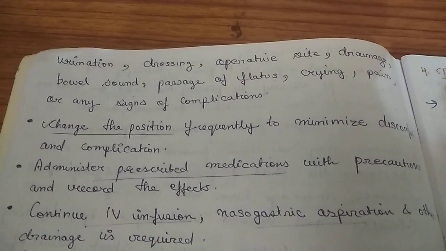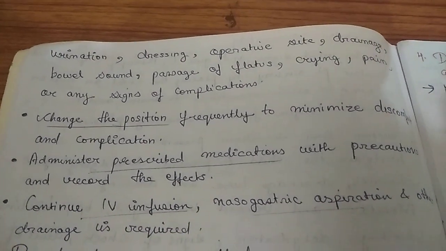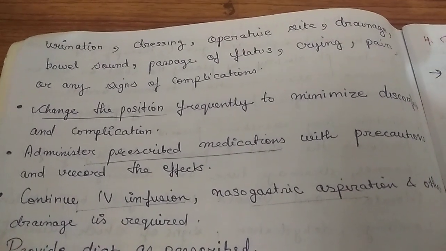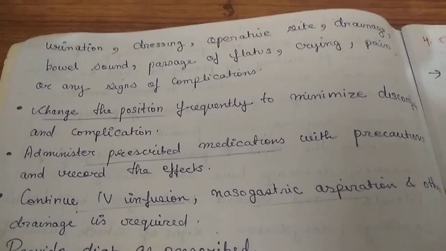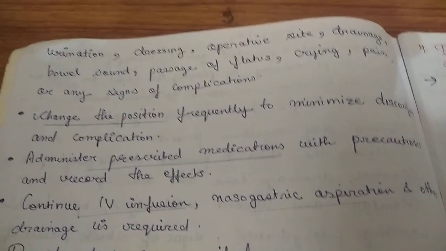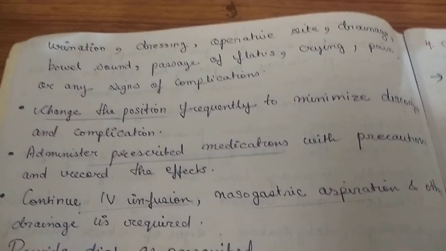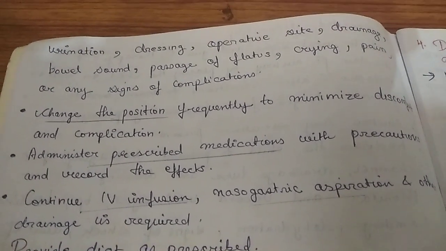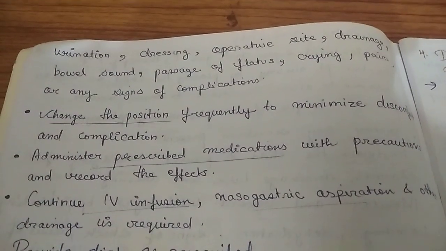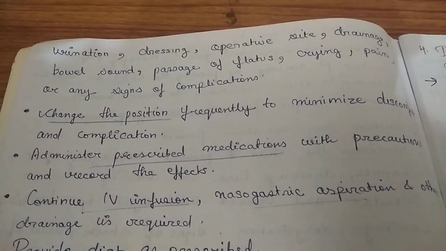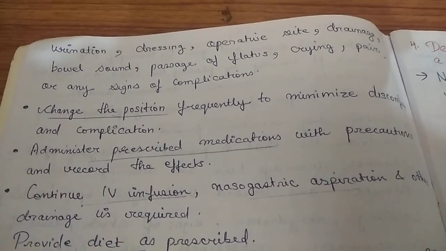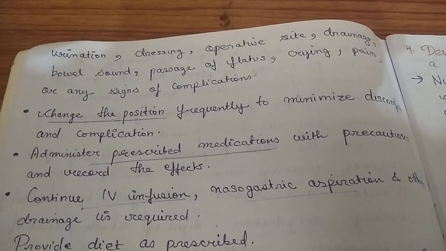Obviously if the child is bedridden, continuous position changing is done for good circulation, and also to prevent bed sores and any complications. We are supposed to keep the patient in a comfortable position for fast recovery. Okay, so next is administer prescribed medications with precautions and record the effects. So along with the precautions, we are supposed to not only administer the prescribed medication, we are also supposed to see the side effects if present.